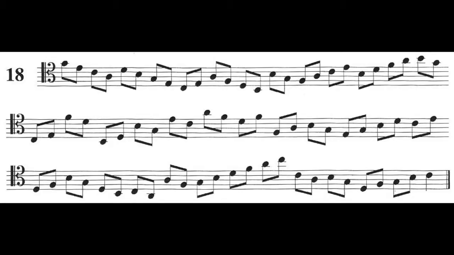So here's number 18. I hope you've been practicing these. We're going to take it about like this. 1, 2, 3, 4. So take a look at those groupings. You can see lots of runs of thirds, which is always nice. Let's go ahead and do this one. Here we go. 1, 2, 3, 4.